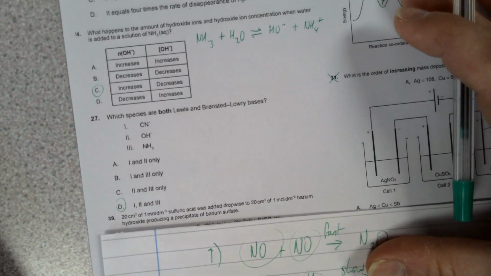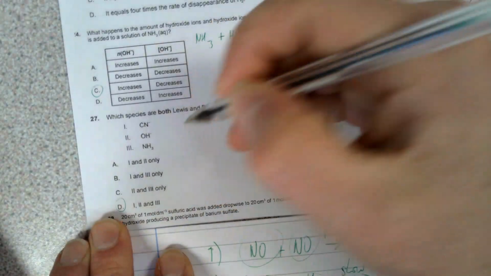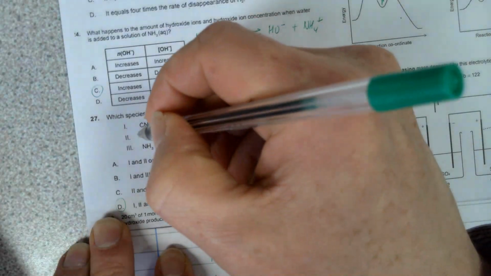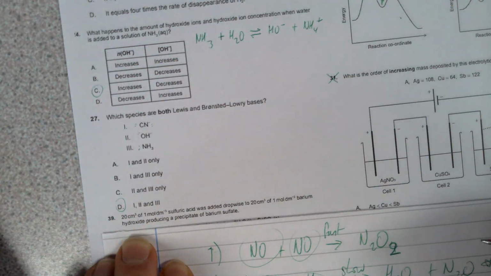Question 27. What can act as both Lewis and Bronsted-Lowry bases? So Lewis bases are lone pair donors, so anything that's got a lone pair. So anything with a minus charge will have a lone pair. So the hydroxide, of course, does. Cyanide does, and ammonia does. They're all Lewis bases. And which ones can be Bronsted-Lowry bases?